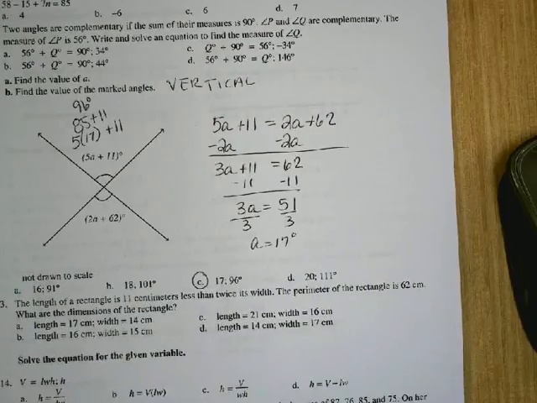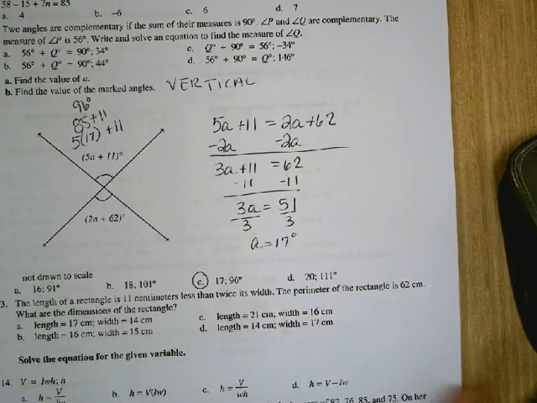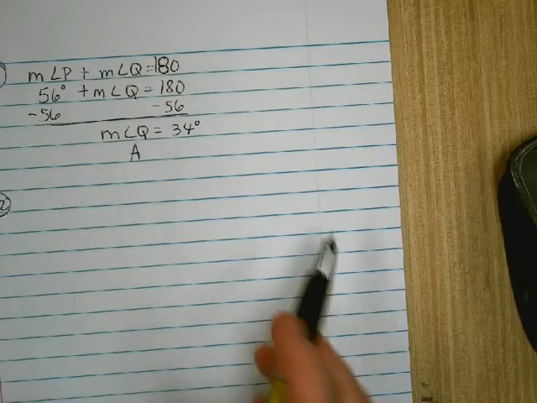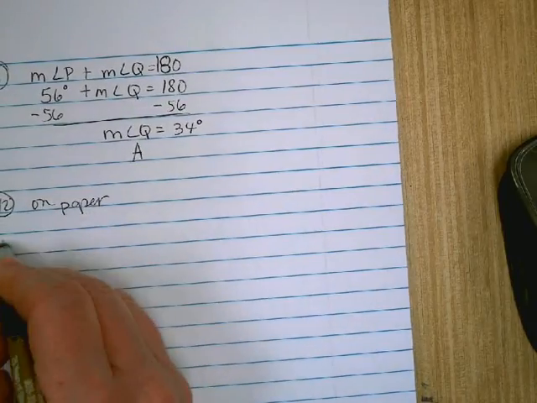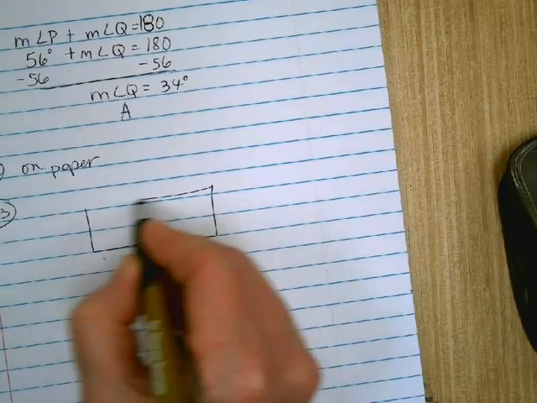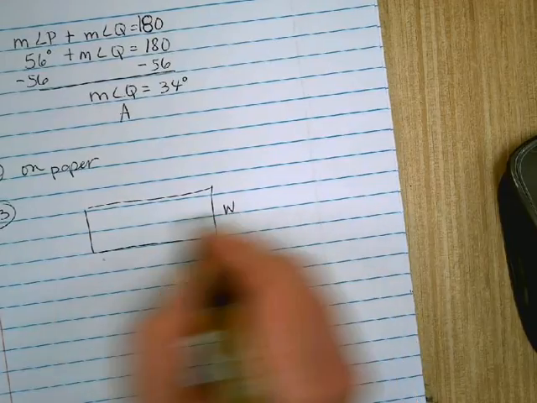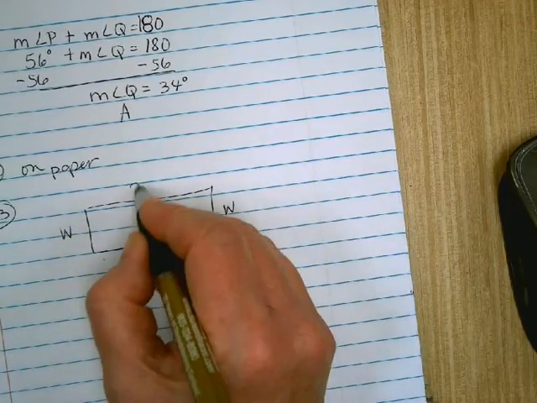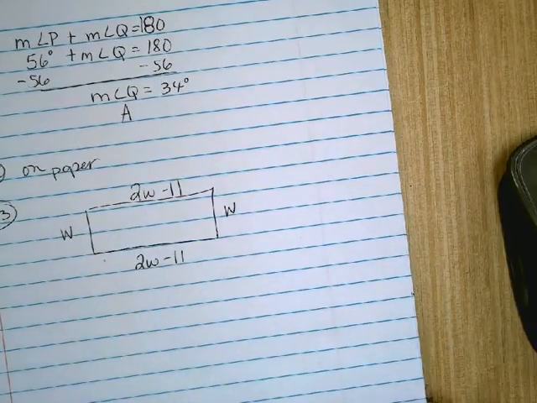13 says, the length of the rectangle is 11 centimeters less than twice the width. Okay, so 12 is on the paper. Let's look at 13. We have a rectangle. The length is 11 less than twice the width. So here's the width. 11 less than twice the width is 2W minus 11.